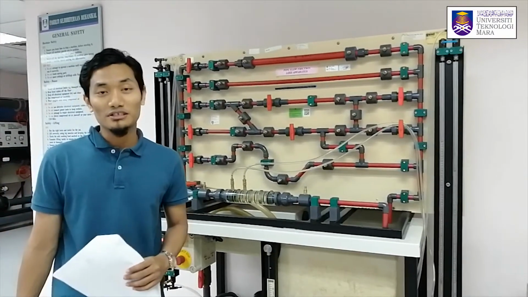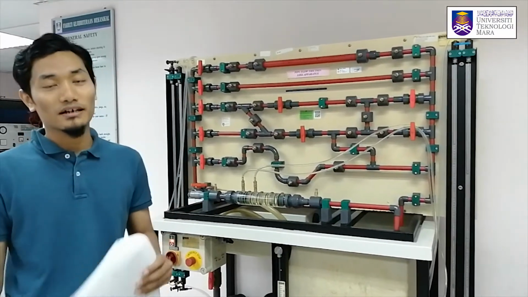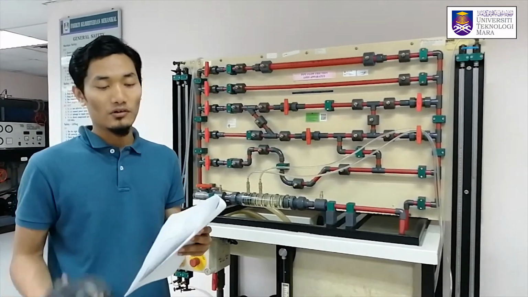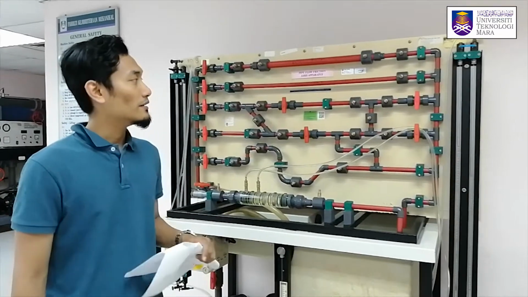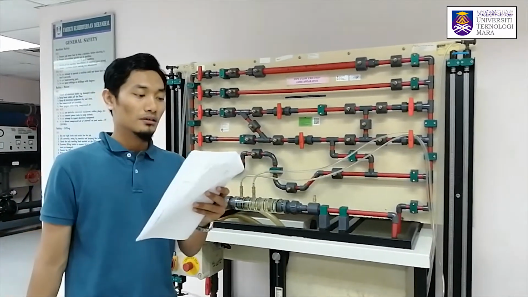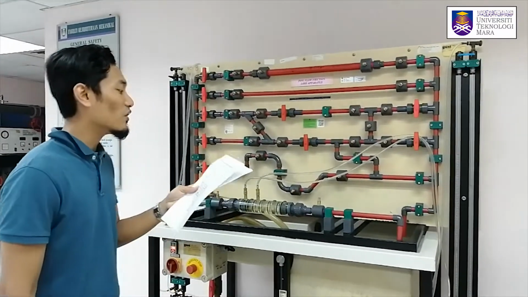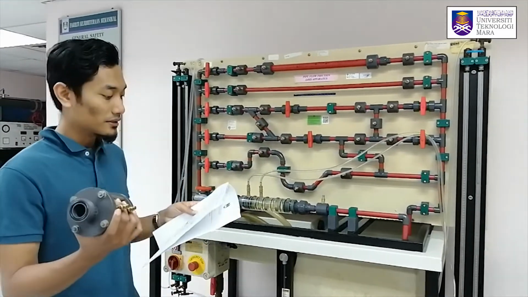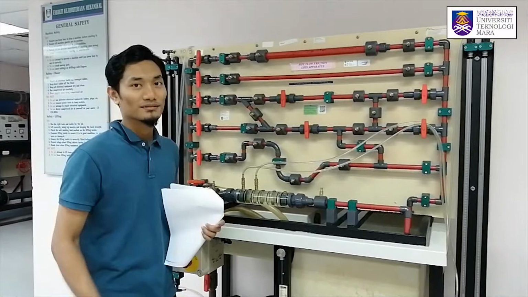All the students of MEC454. Today we will conduct an experiment of flow-through Venturi tube and Orifice plate. This experiment is to understand the coefficient of discharge of the Venturi tube and the Orifice plate.